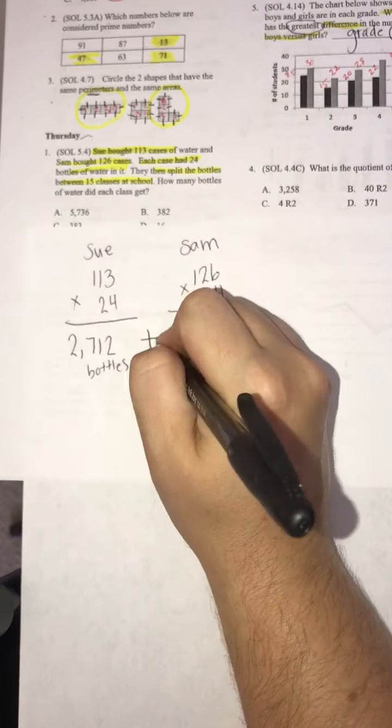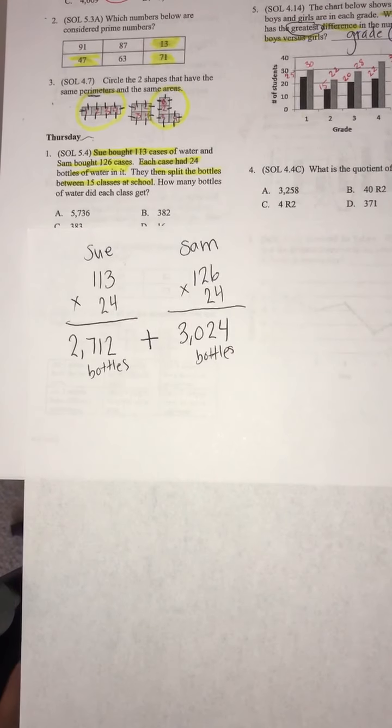So I need to combine the totals. So 2,712 plus 3,024. Oh, darn. Try that again.